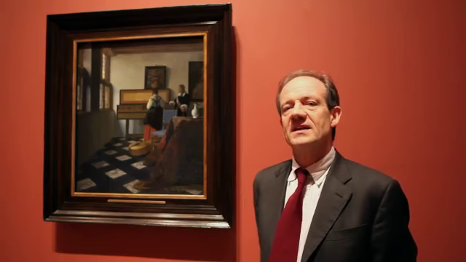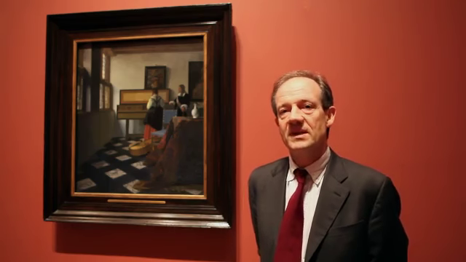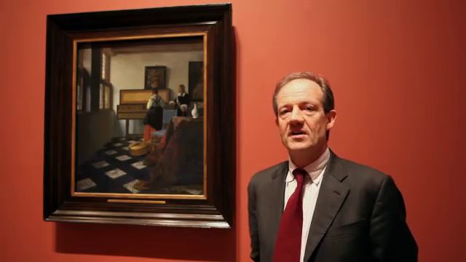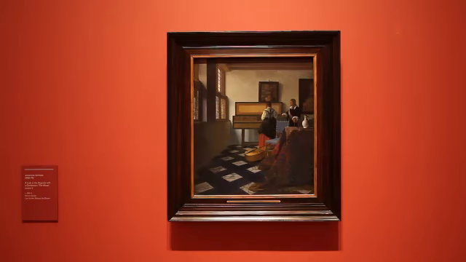I'm Desmond Shawe-Taylor, the Surveyor of the Queen's Pictures, and this is Vermeer's Music Lesson, so-called. The painting was acquired by George III in the 1760s from the British consul in Venice, Consul Smith. He acquired it along with a huge library and an extraordinary collection of paintings, most of them 18th century Venetian, including 50 Canalettos. So this was not really the highlight of the collection at all.